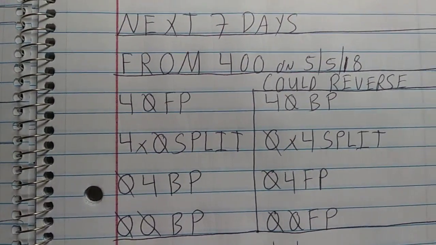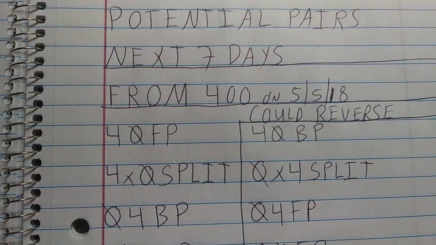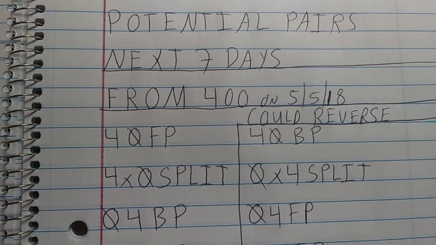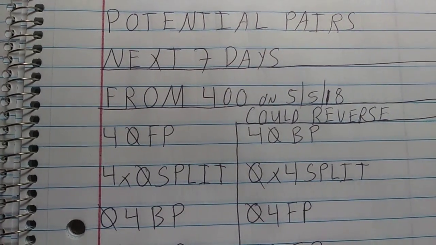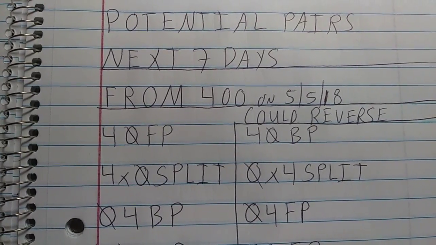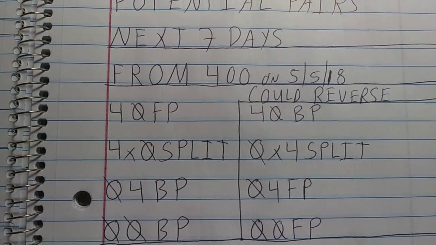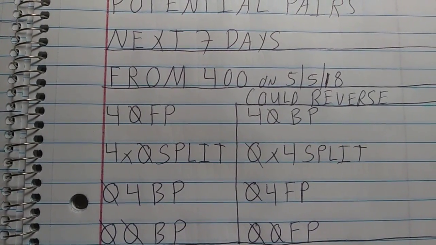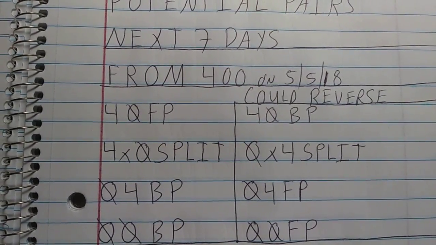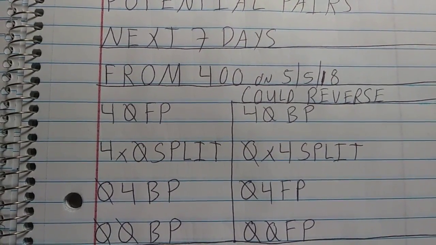So based on all of that, the potential numbers or potential pairs in the next 7 days would be coming from that 400 that hit on, not April 5th, on May 5th. So you might have like a 40 front pair, a 4x0 split, a 04 back pair, a 00 back pair, or it could reverse to a 40 back pair, a 0x4 split, a 04 front pair, and a 00 front pair.